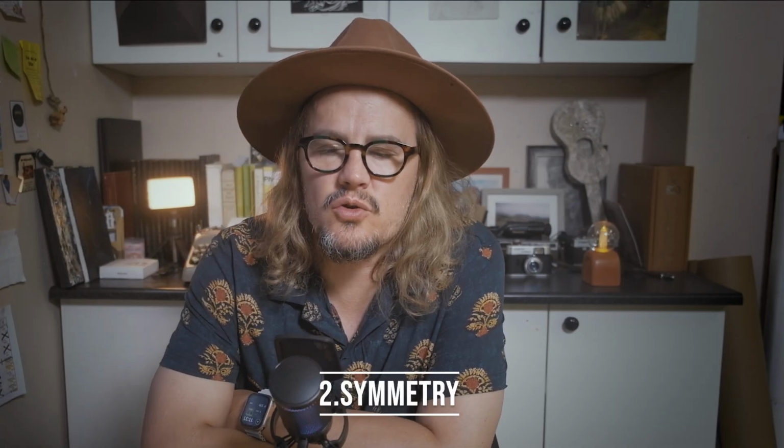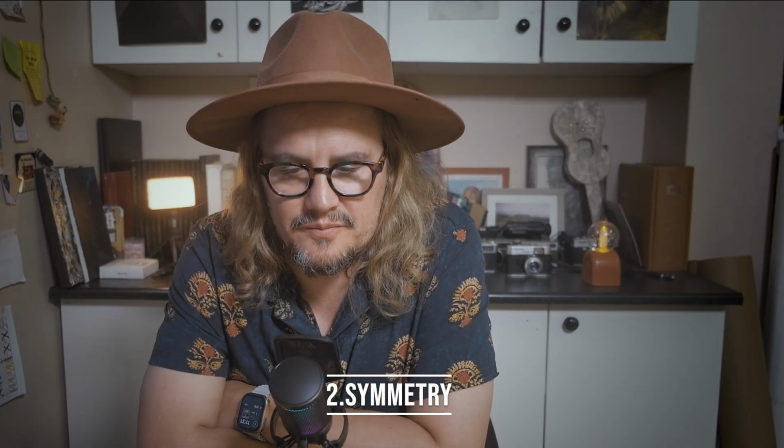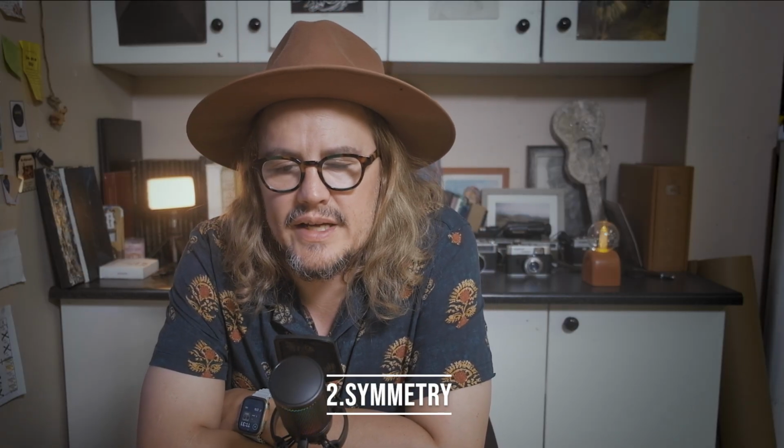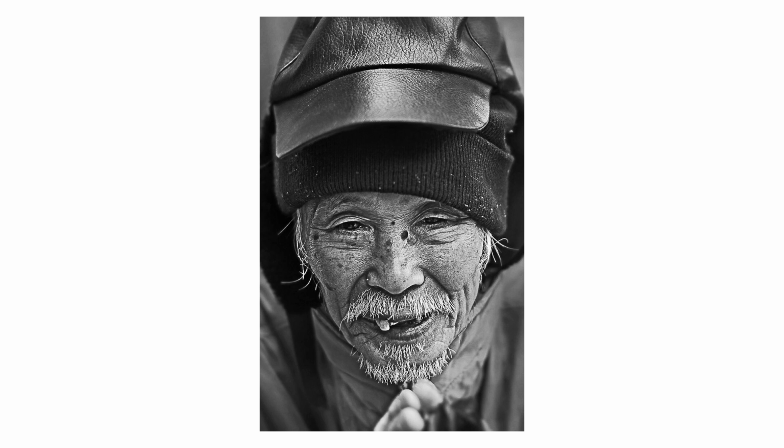The next one we're going to talk about is something we call symmetry. Symmetry is when things in your photo are balanced on the left-hand side and on the right-hand side, and balanced on the top and at the bottom. Another word for symmetry, you could just call it balance.